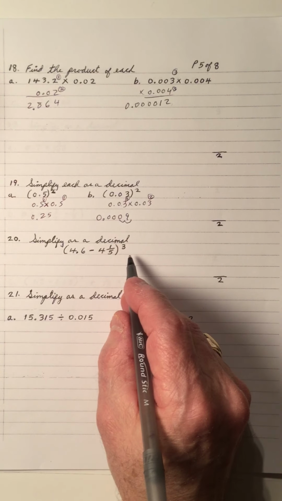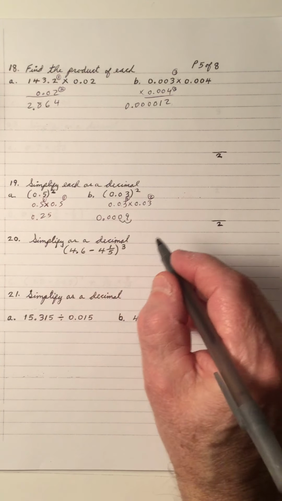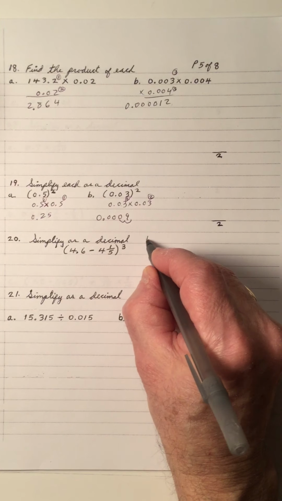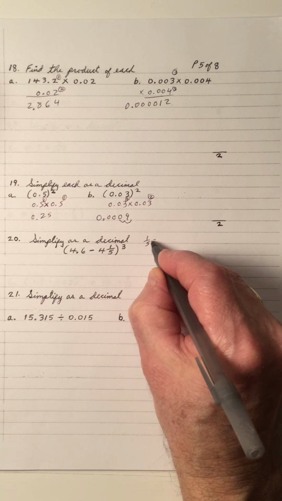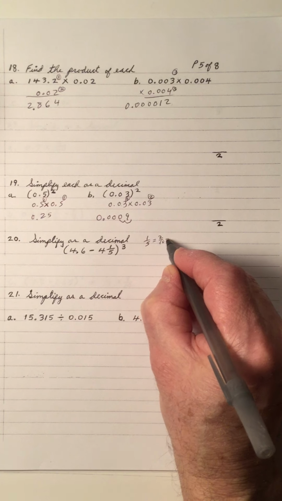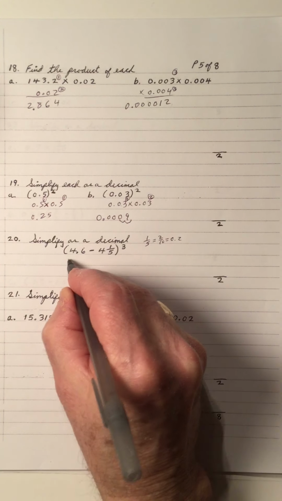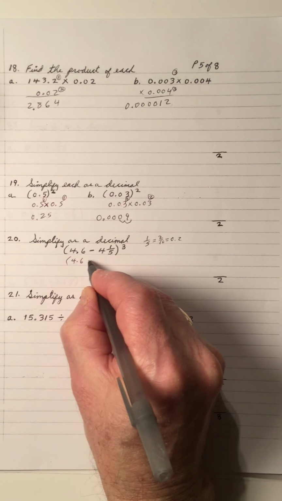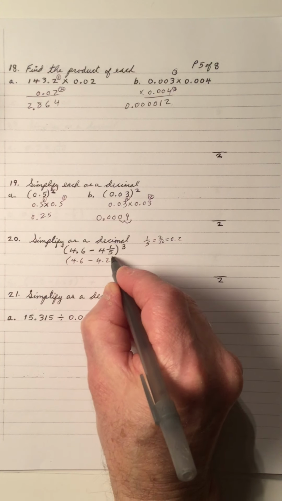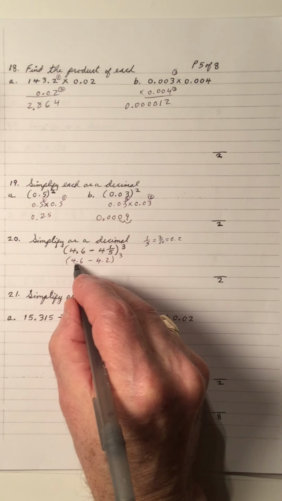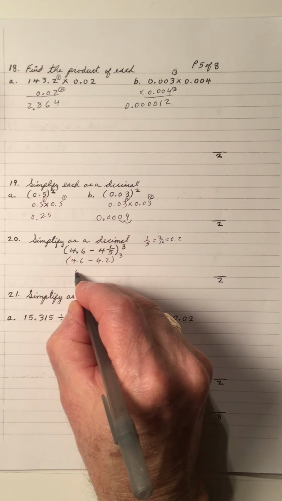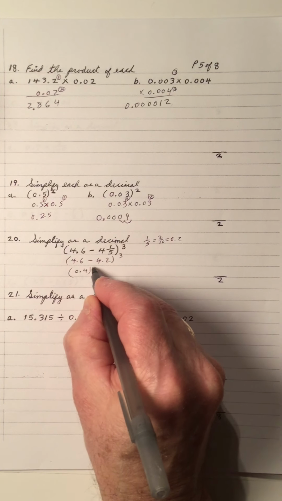Number 20, simplify as a decimal. So 1/5 is 2/10, and 2/10 is 0.2. So I have 4.6 subtract 4.2. 4.6 subtract 4.2 is 0.4.